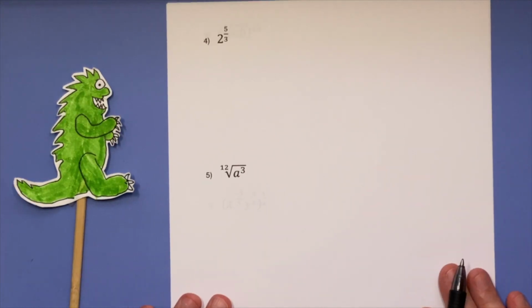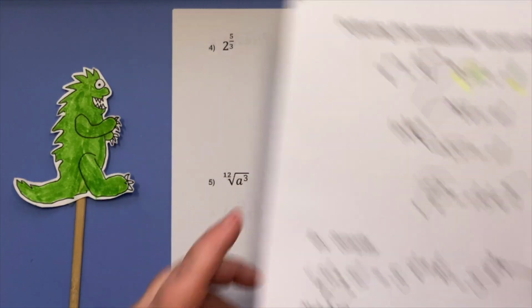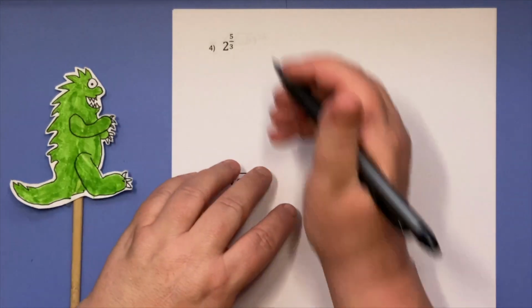So this one, if the instructions are to simplify, what can I do to simplify? Well, there are a couple things that we can consider. For this particular problem, 2 raised to the 5/3, there's nothing to multiply or divide or add or subtract or anything like that. But we can actually look at what's happening with this problem. So let's take a look.